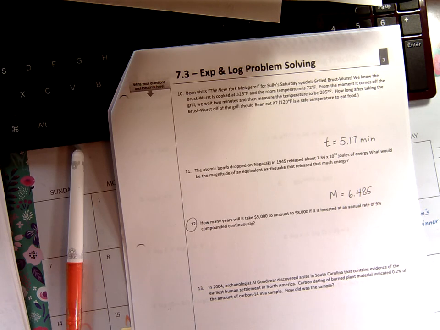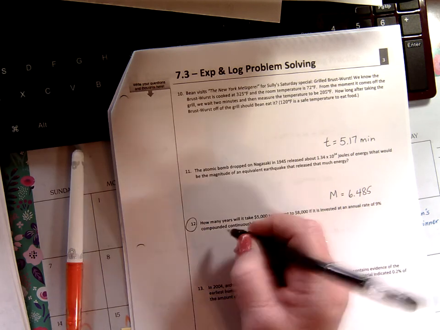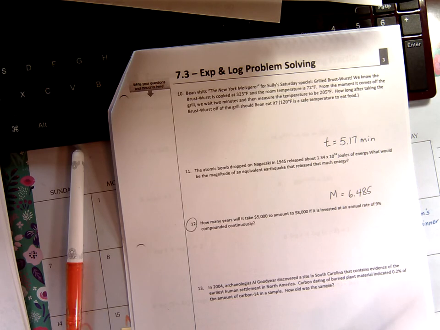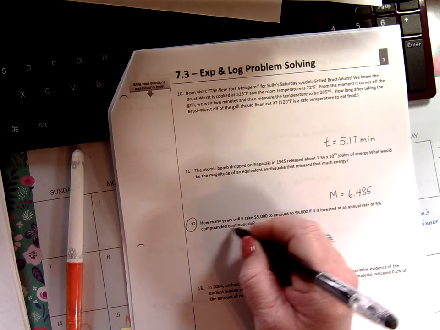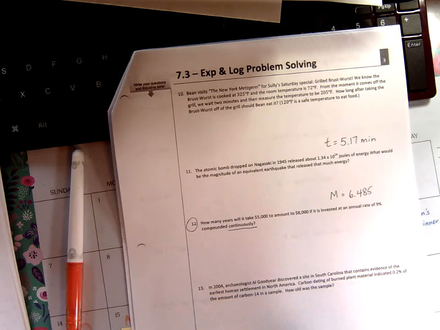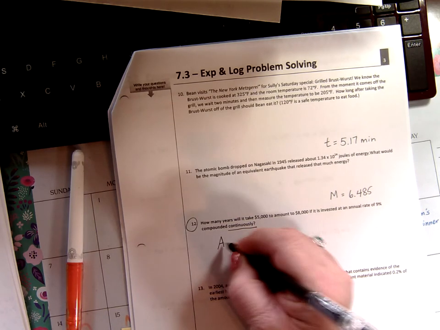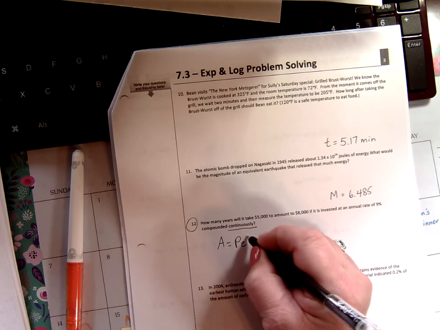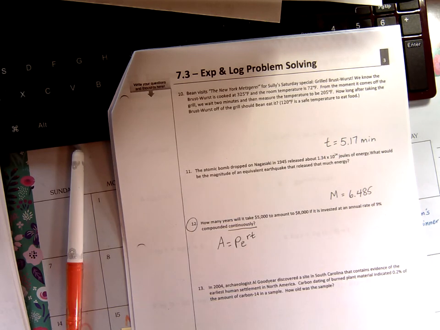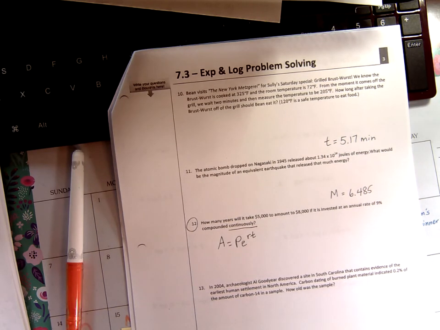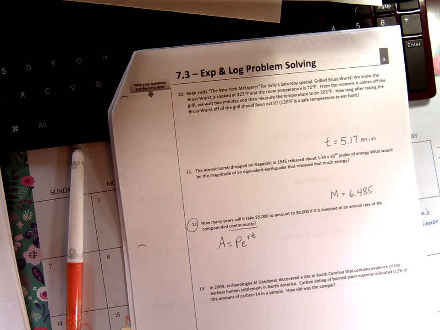All right, so there's a few pieces of information that we have here. First thing I have is this compounded continuously. As soon as you see that word, you know you're using the Pert formula, versus the P times the parentheses 1 plus r over n to the nt power. Anyway, there's two formulas, but this one, continuously, is the Pert one.